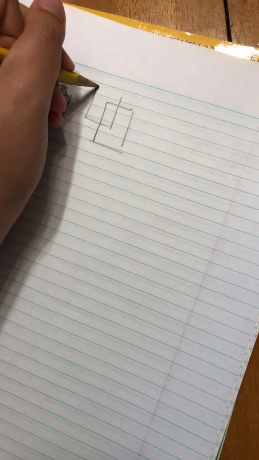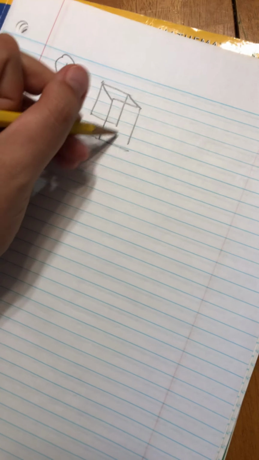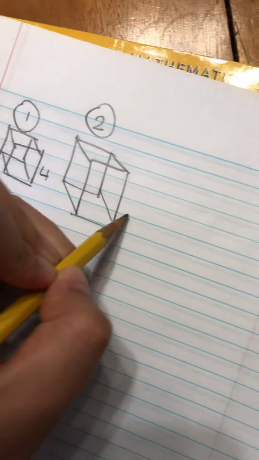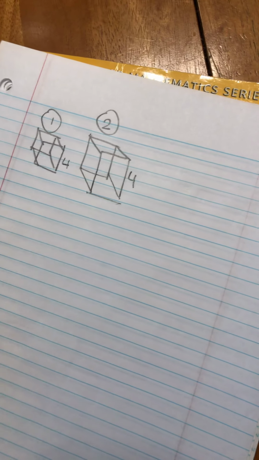So Jamie has 2 boxes. We know that. And so let's just draw some boxes. 2 boxes. There's box 1. And then over here, box 2. So both boxes have a height of 4. I didn't really make them to scale, but let's just imagine they both have the same height. Both boxes have a height of 4.